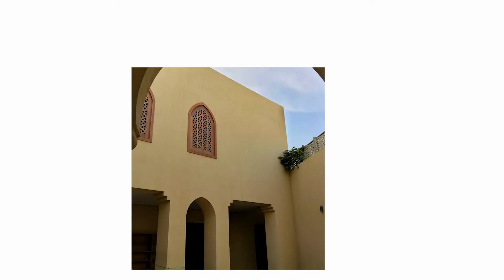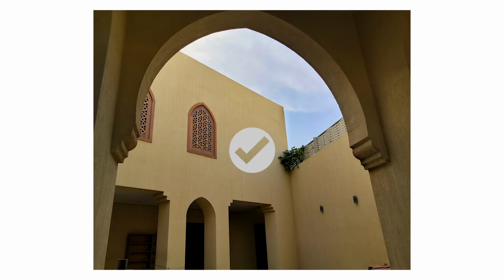Next one on the list is frame in frame. It's just a matter of bringing another frame into the frame. For example, just look at this image where I pulled over a little bit and brought that arc into the frame, giving a frame in frame. This composition technique gives depth to your image.